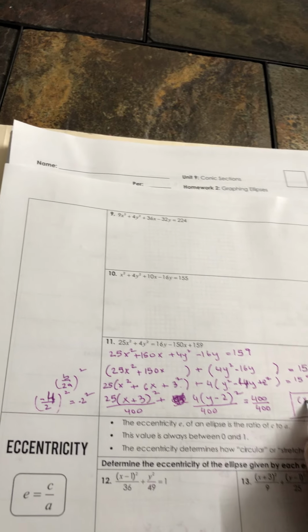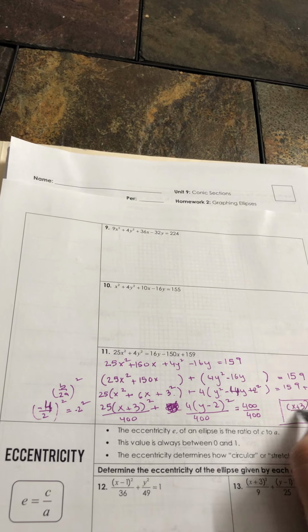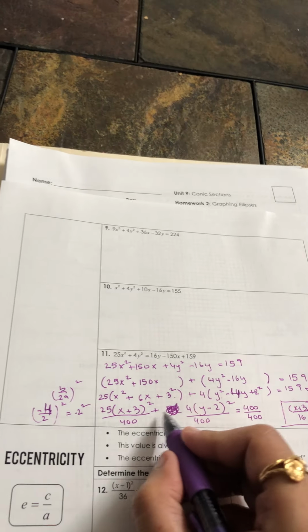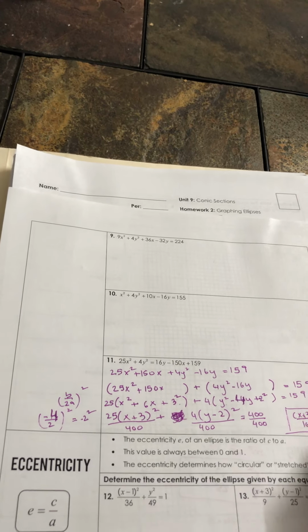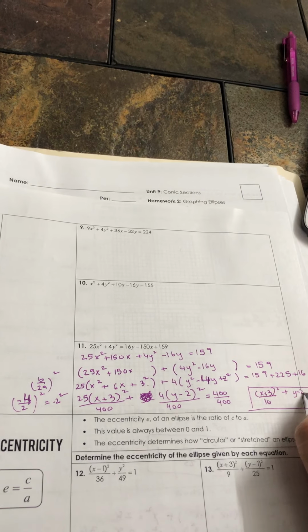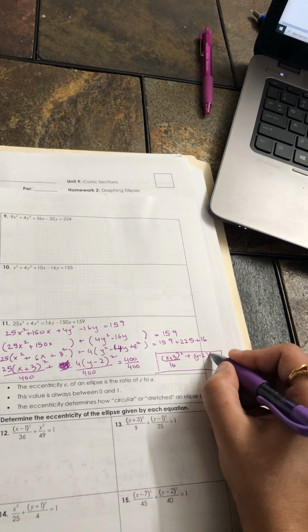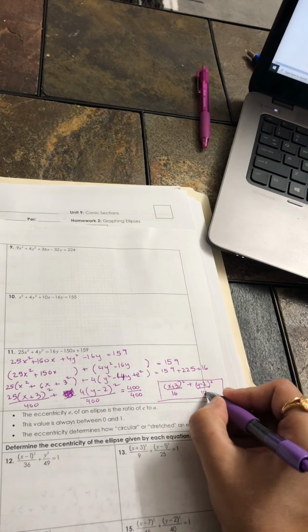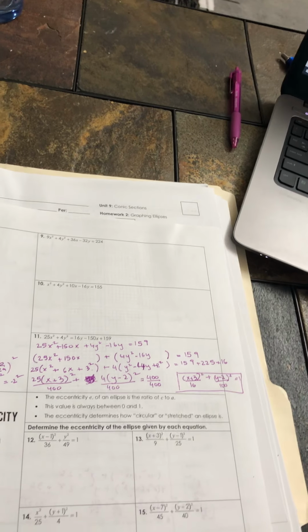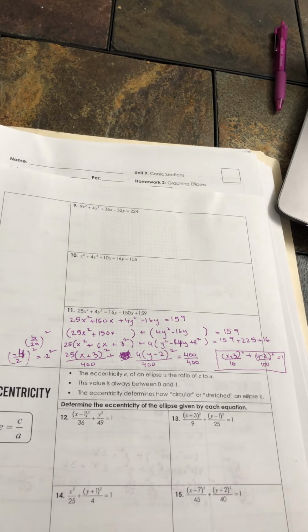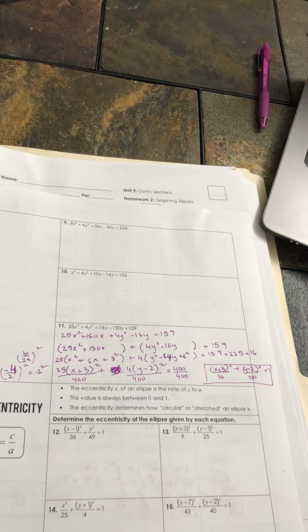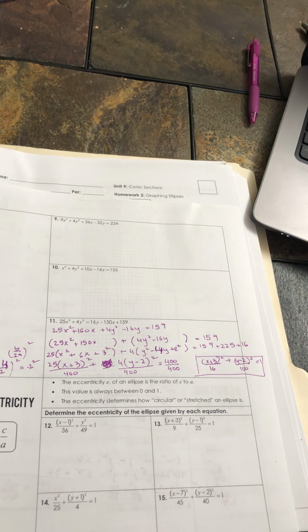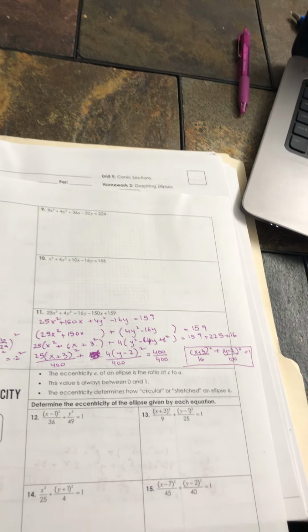So I get x plus 3 whole squared over 16 plus y minus 2 whole squared over 4 divided by 400 is 100 equals 1. Okay, so this is again a vertical ellipse with the center of -3 and 2.